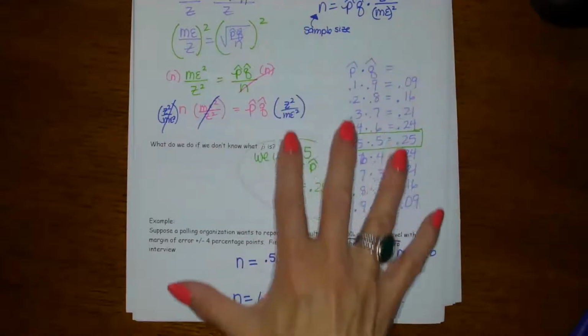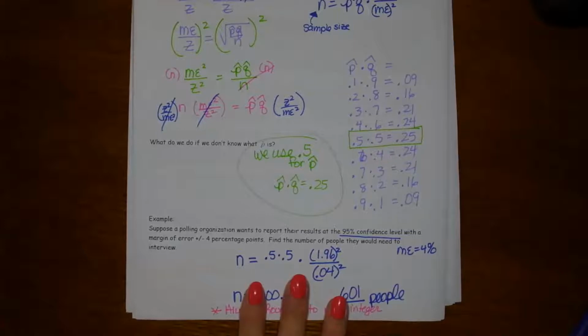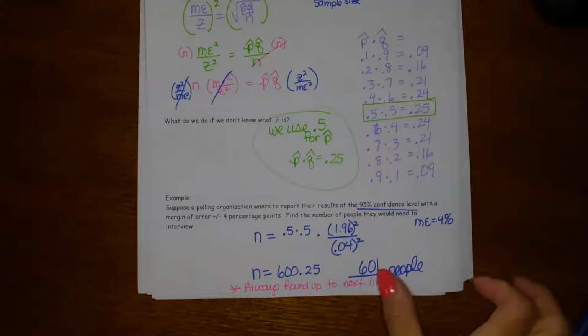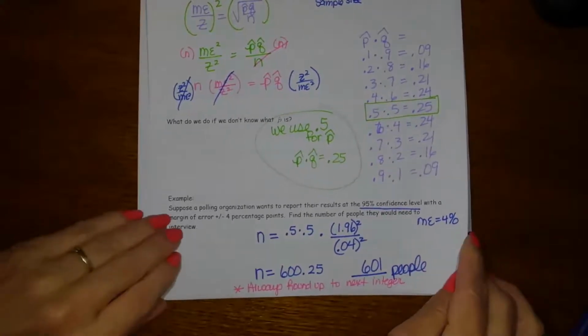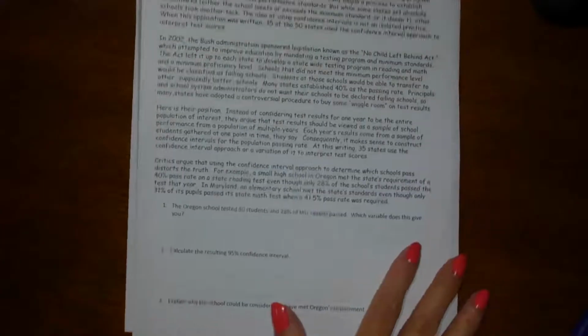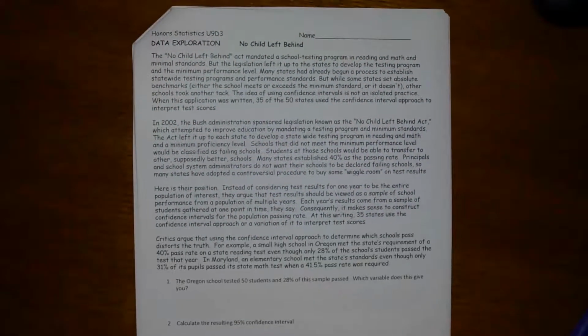And does everyone have your brain filled out? Okay. I see people writing, so let me give you a minute. Then we're going to look at a real life problem and what does our data say? All right, let's read this together. I would have you guys read, but then people at home can't hear, so I have to read it. Y'all have heard of No Child Left Behind, right?